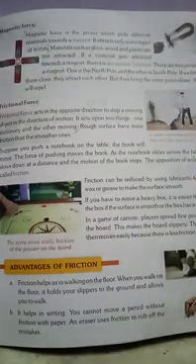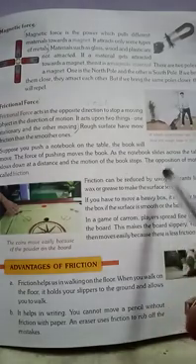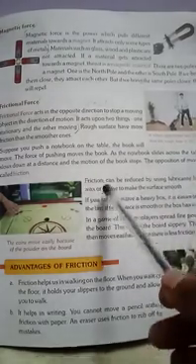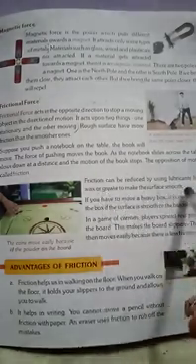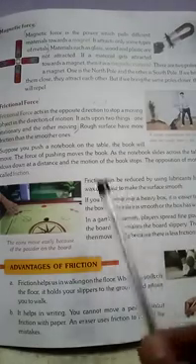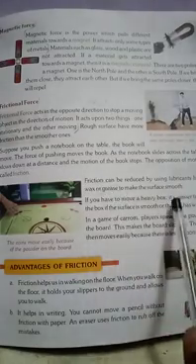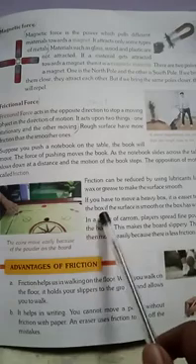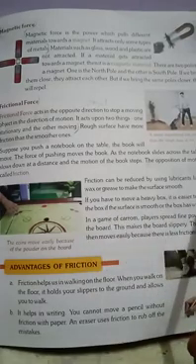So friction can be reduced by a lubricant like oil, wax or grease to make the surface smooth. If you have to move a heavy body, it is easy to move the box if it starts on a smooth surface or the box has wheels.